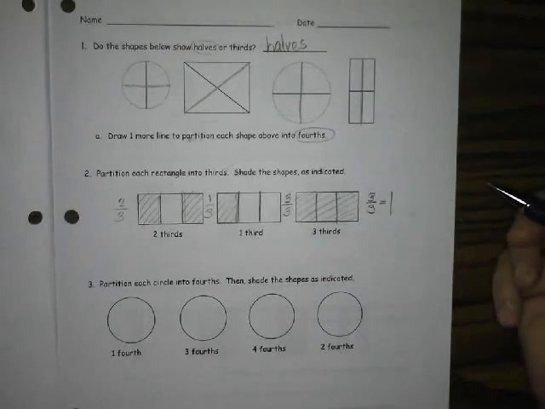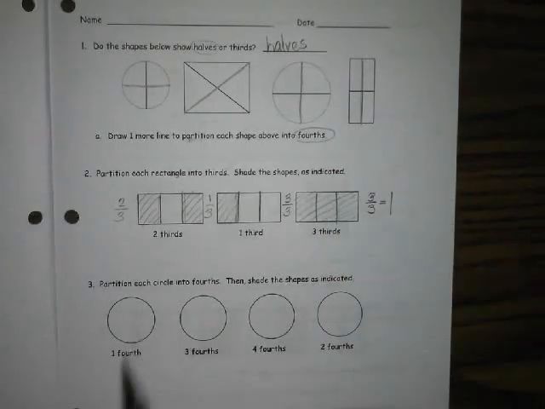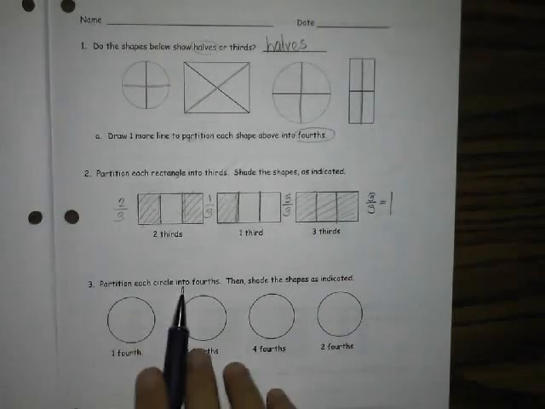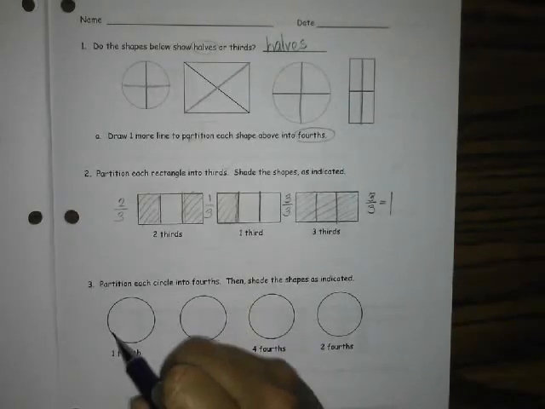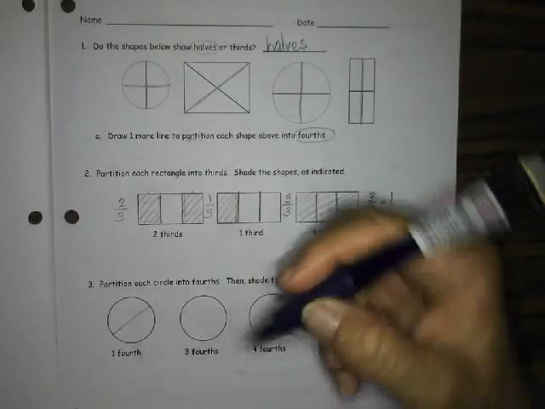Partition into, it says partition each circle into fourths. So how many equal parts am I going to have in these shapes? Who could tell me? How many equal parts will I have in these shapes? Ryan? 4. Okay, so again, people, you could partition them, make your half mark first, and then you got to go back.